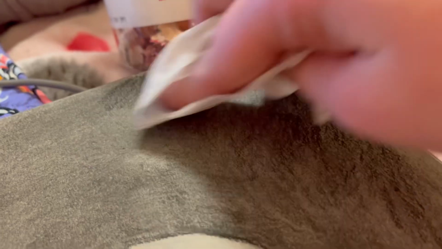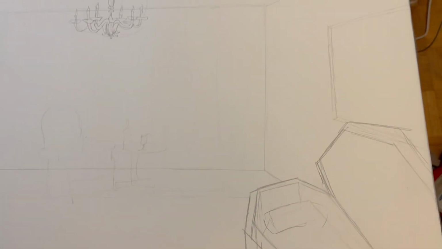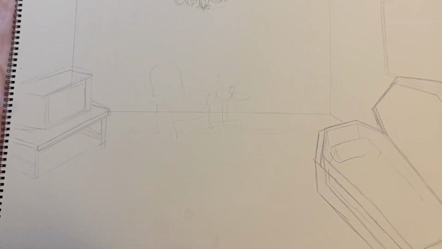But anyways, as you can see now, I'm using a charcoal pencil to color in the background. I actually ended up using a softer one than the one that you see me using, or the one that I showed off. I then rubbed it out with a little tissue, and then here is the sketch for the second piece, which, like I said, I did not like.